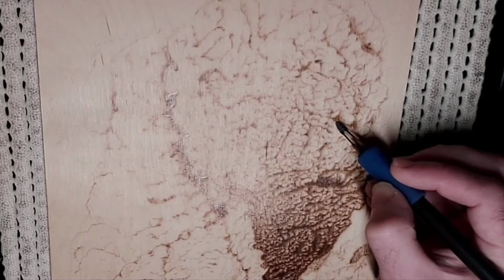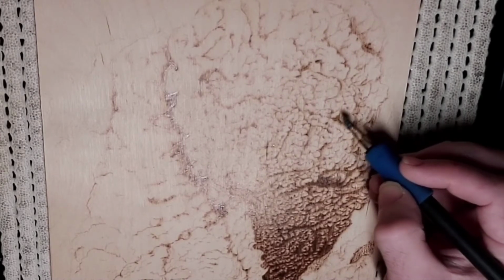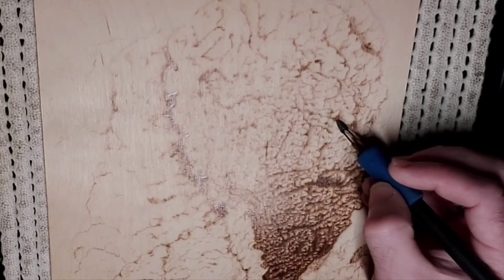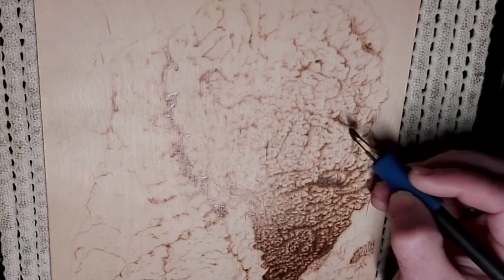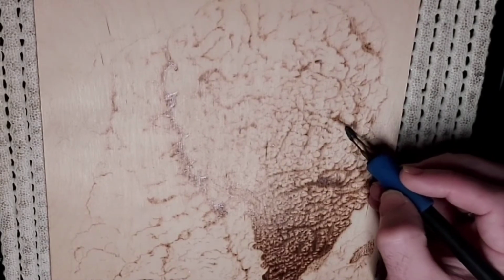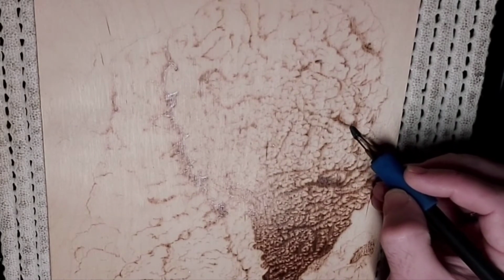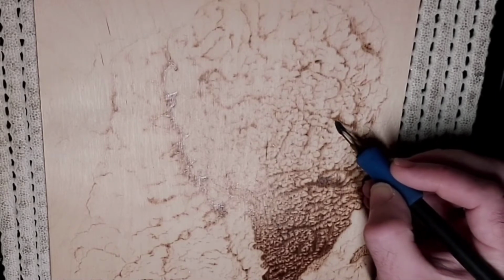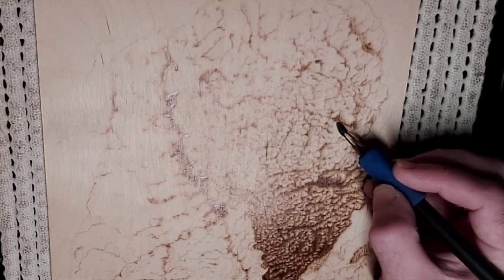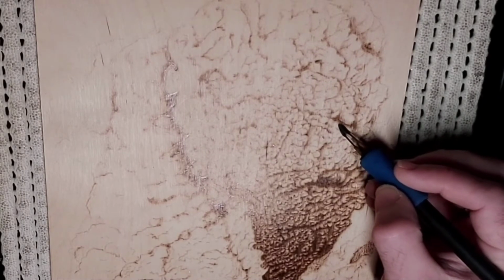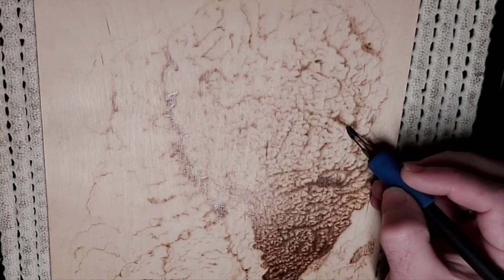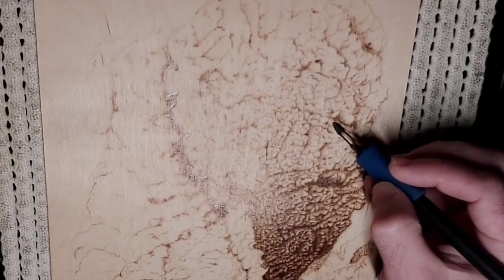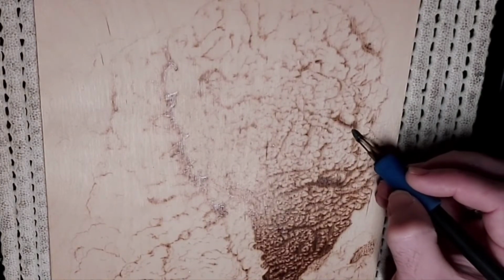Then if we think about, say, this dark edge of this band of cloud, it's not going to be flat again, is it? So we need to go from dark shading to blending away, to try and give it some sort of fluffy look to it.